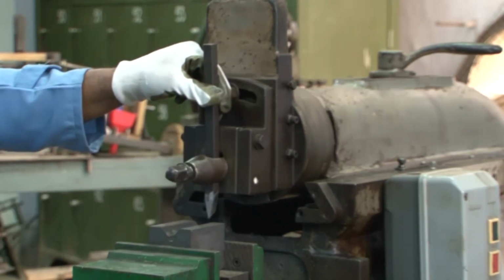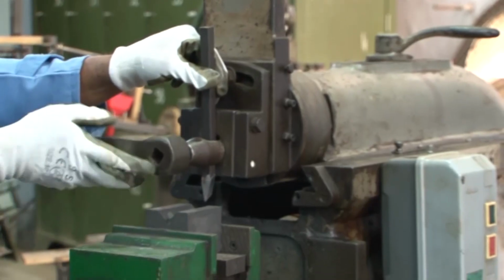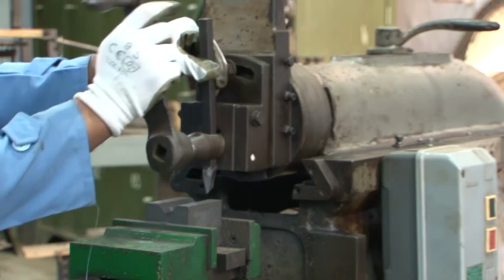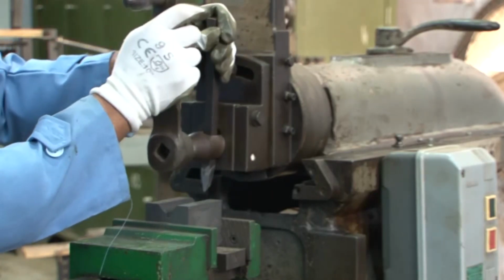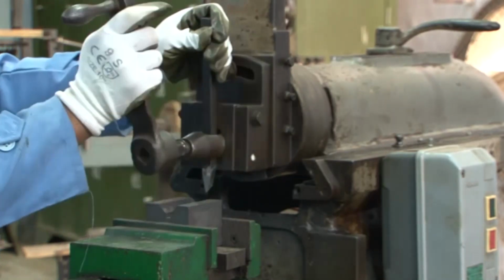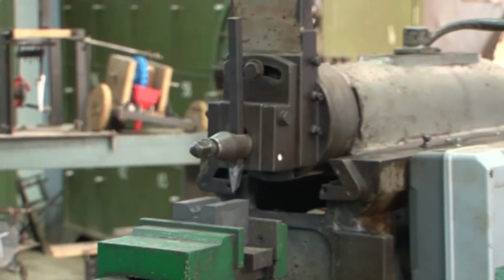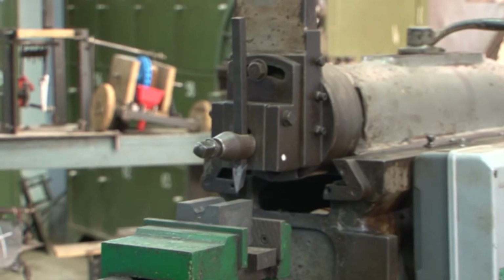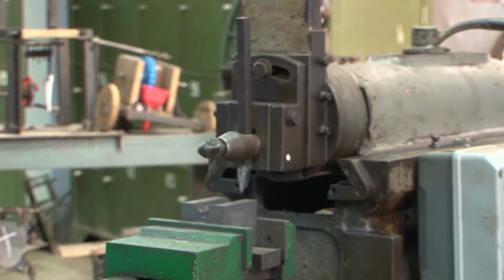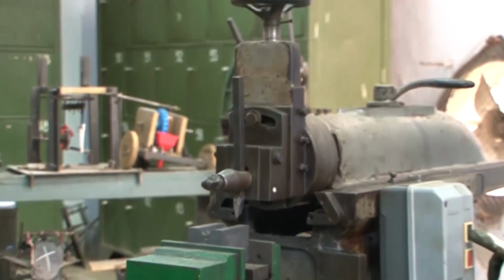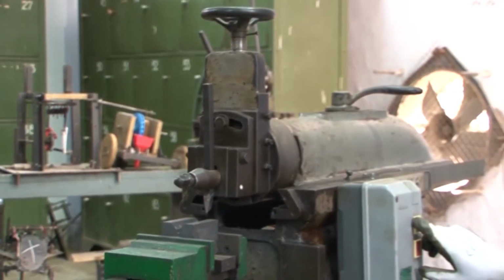Now, this tool that will be making the flat surface as well as the dovetail surface is being mounted. You can see how the tool can be mounted. So, now you can start. This way you can adjust the height of the tool with respect to the workpiece, and the machine will be on now.